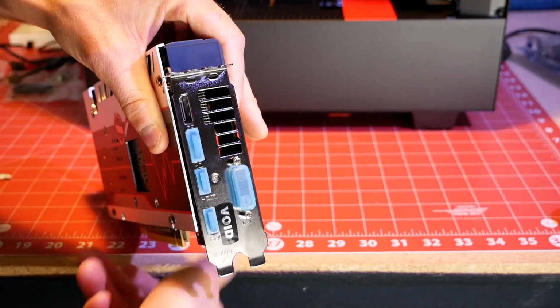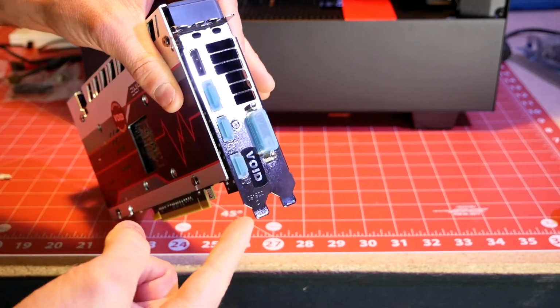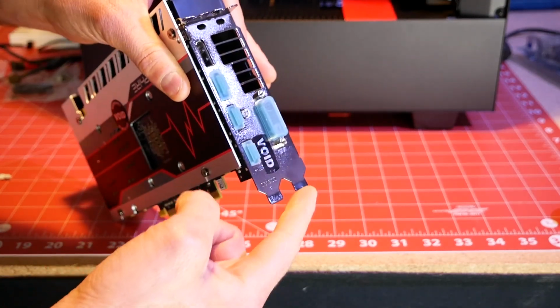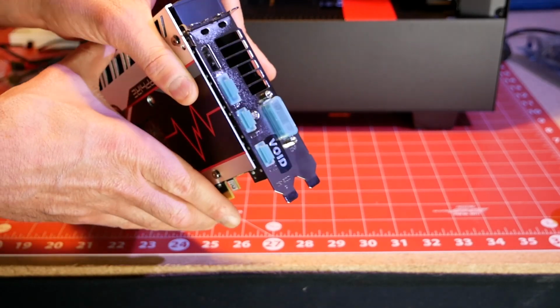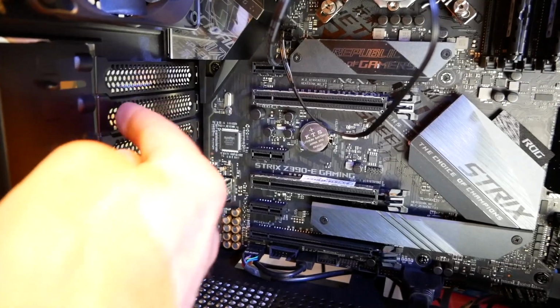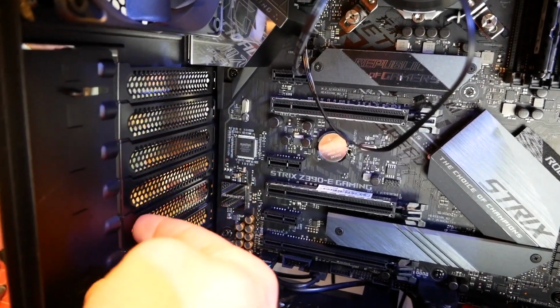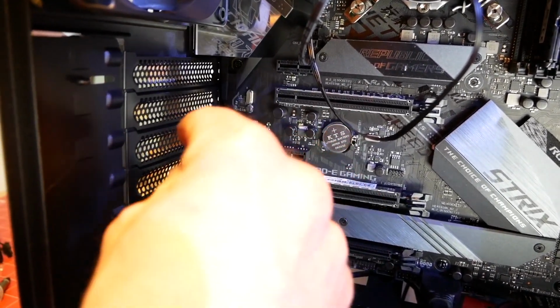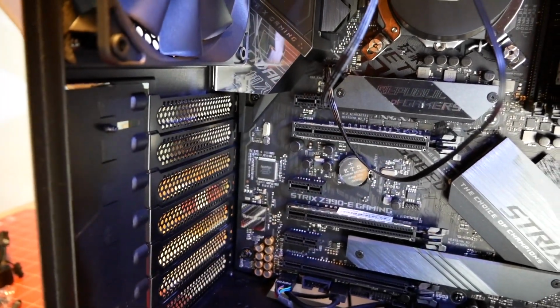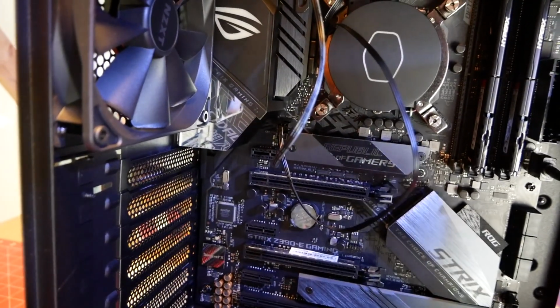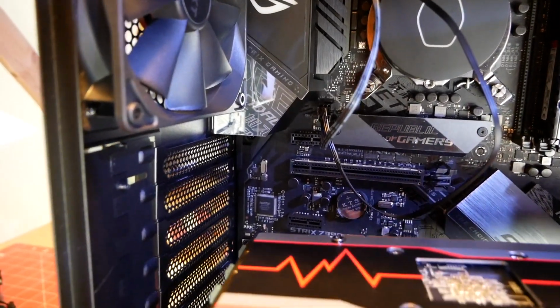So if you see on this side, you can see that there's 2 tabs here. That means it's going to take 2 slots from our case. So let's look at that. So you can see these things here. Each of these can be taken out depending on what you need to put into there, whatever card you have. And we're going to need to take out 2. To figure out which 2 to take out, let me kind of place this card in here.